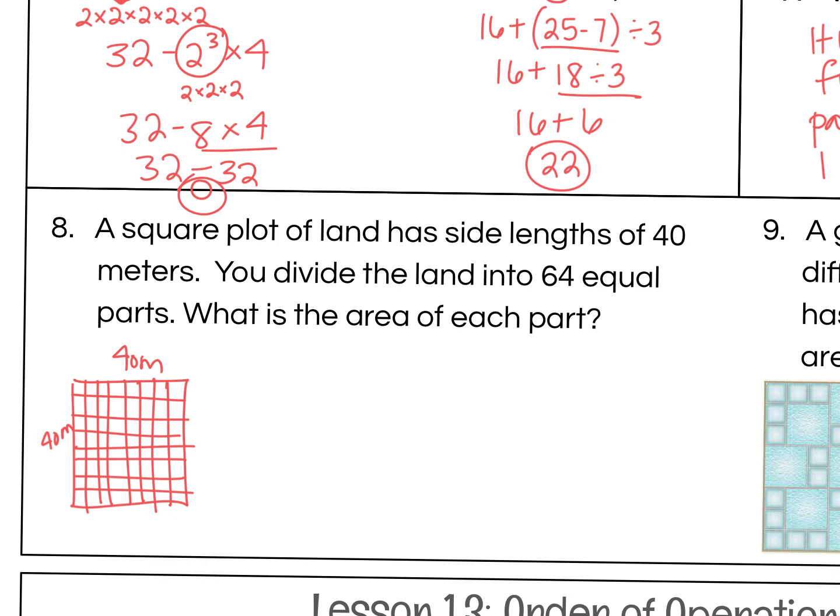What is the area of each part? Okay, so I can see what I'm trying to figure out. I'm trying to figure out what the area is of just this. So how can I use the area of the whole square using side lengths of 40? How could I set this up? Let's talk through it. Ren, what's the first thing that I would want to know?